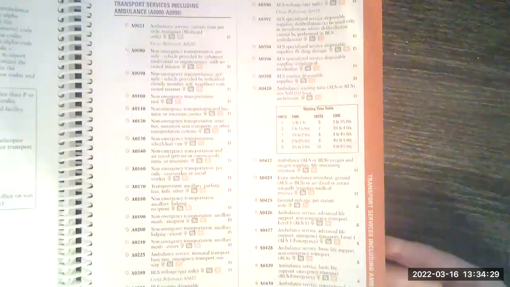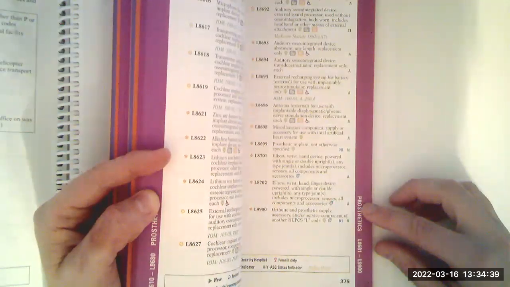Like the ICD-10, in this version anyway, each chapter is color coded and relates to a specific group of types of codes. Like I said, we had drug codes, we have transport services or A codes, prosthetics are L codes. I believe on my national exam, there was a question about a prosthetic. So just be aware of what is in here and that it goes from A to V. And that is pretty much it for this manual.